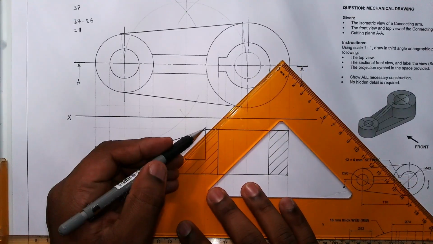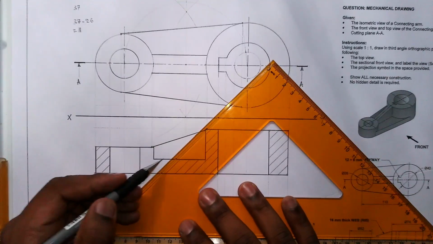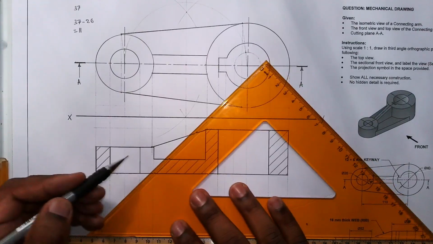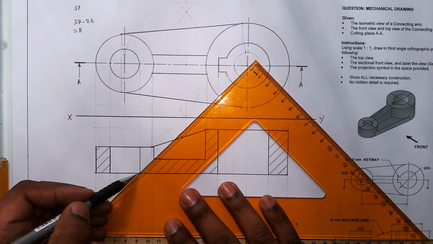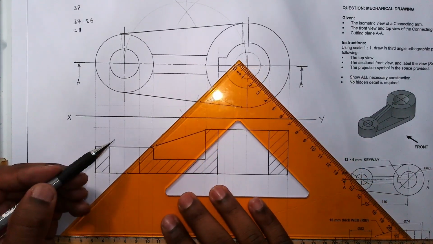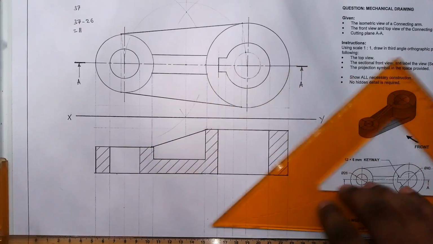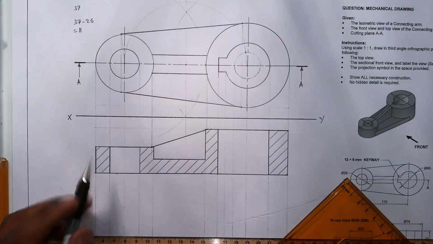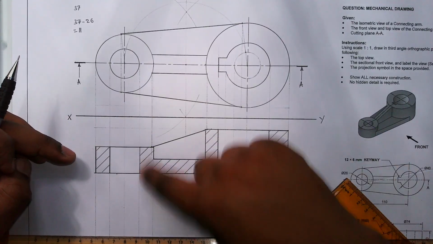Just like that. Okay, so I have three cut surfaces, as you can see there with the hatching lines.